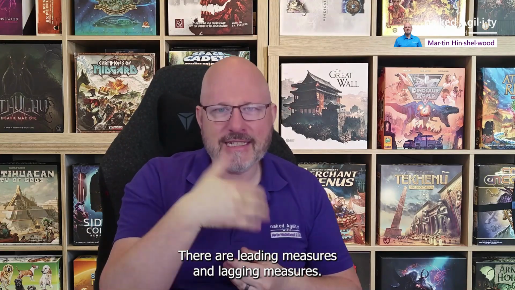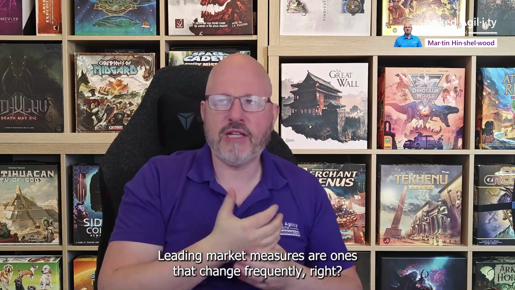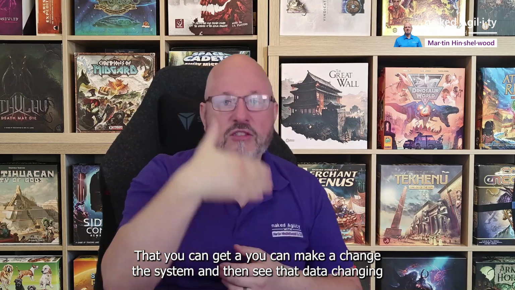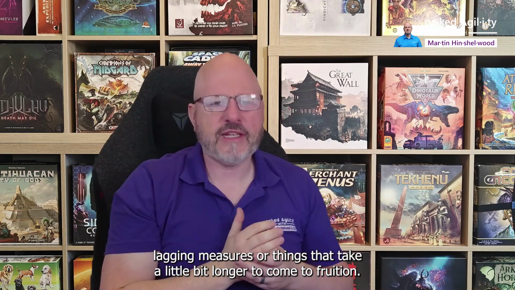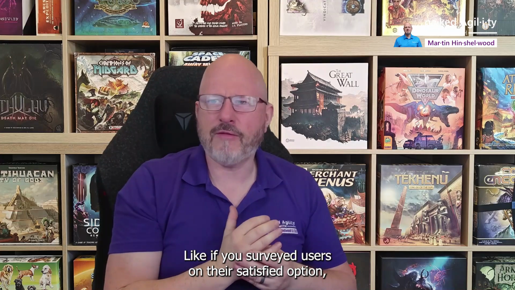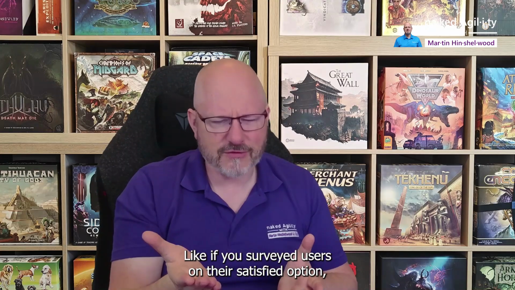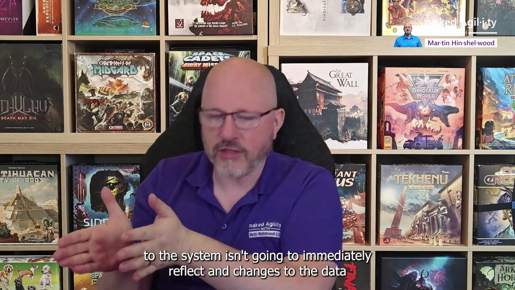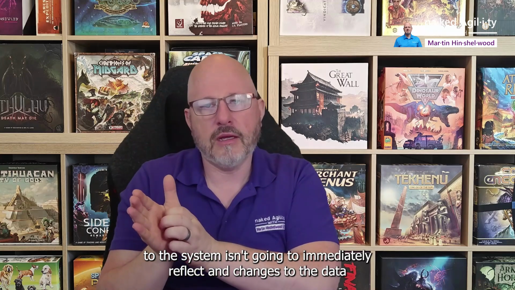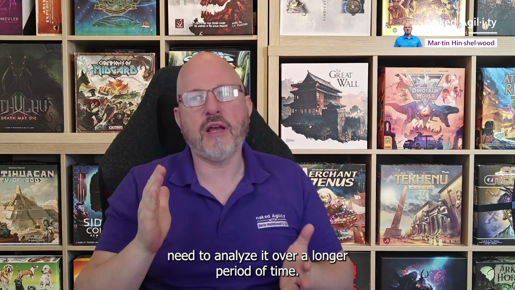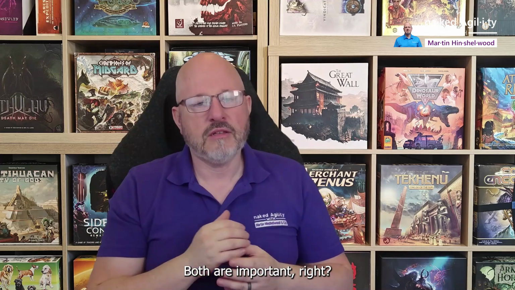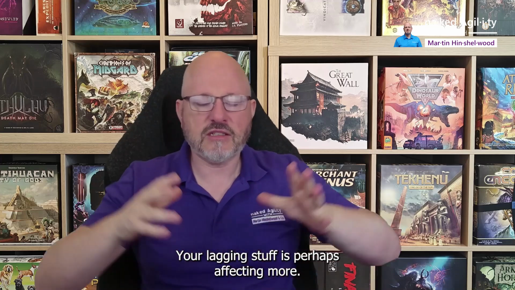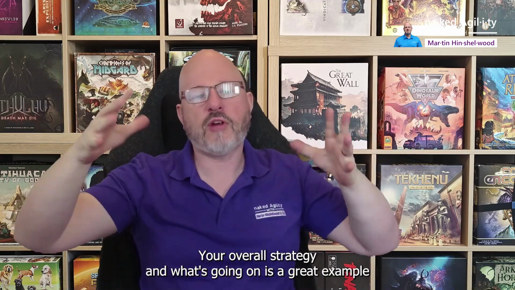There are leading measures and lagging measures. Leading measures are ones that change frequently, right? You can make a change to the system and then see that data changing. Lagging measures are things that take a little bit longer to come to fruition. If you surveyed users on their satisfaction, that's going to be a lagging measure, right? Changes to the system aren't going to immediately reflect in the data. You would need to analyze it over a longer period of time. Both are important, right? Your leading stuff is changing the work that you're doing right now. Your lagging stuff is perhaps affecting more your overall strategy.